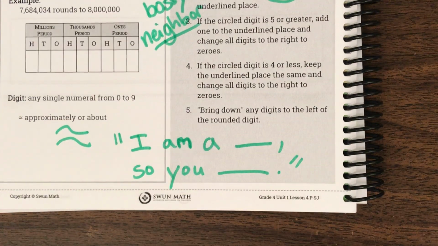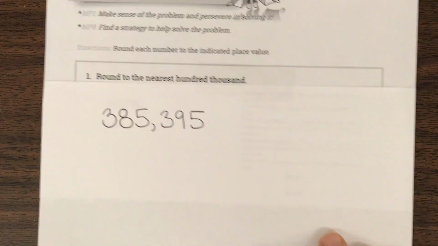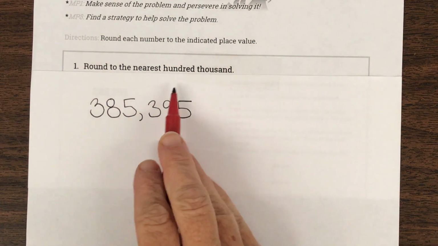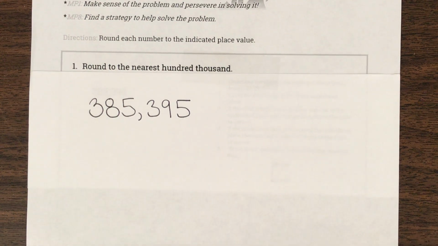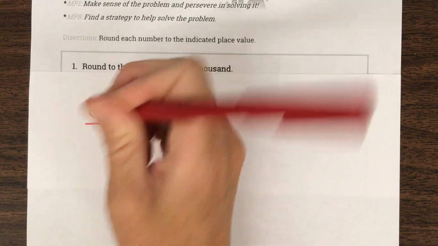Okay, so I'm going to get started and show you what this looks like on my first problem. And I'm going to be following my steps as I do this. So here's my first problem. It says round to the nearest 100,000. So step 1 says I'm going to underline the digit that they're asking me to round to. So this is asking me to round to the nearest 100,000. Now if you don't know your place values very well, you could look at a place value chart, but I know that this is my 100,000 place value.